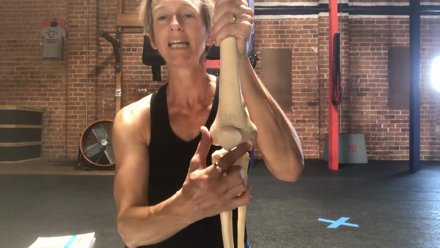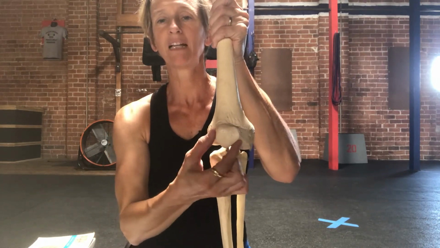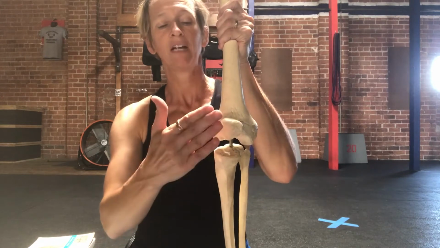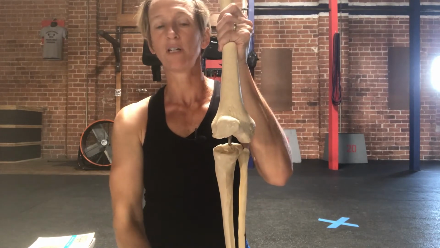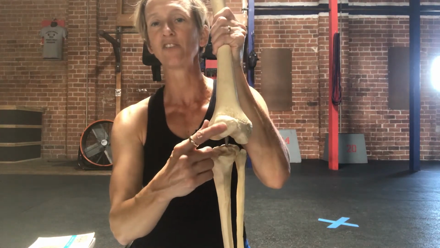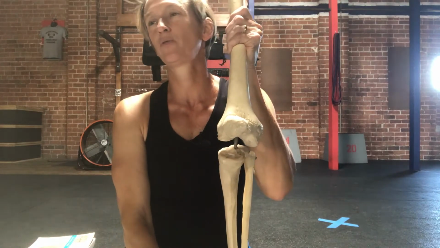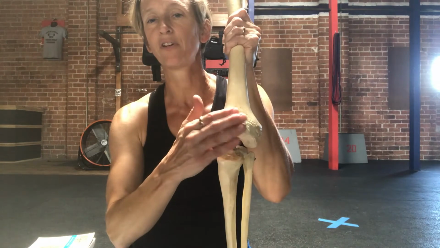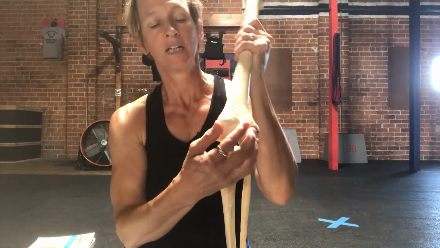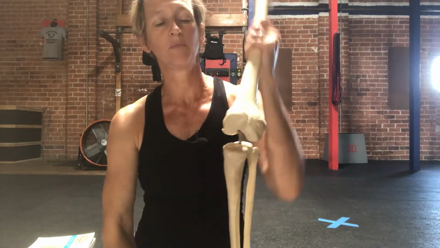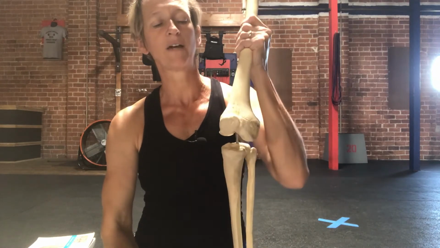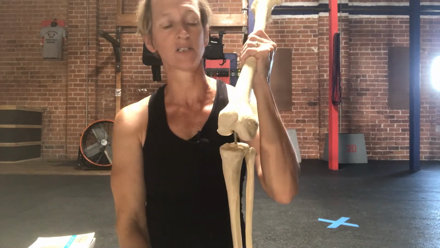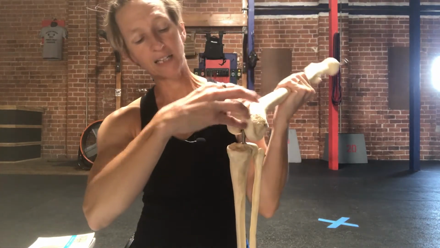So here's the patella. The patella is our kneecap. We do not have a kneecap when we are first born. That has not yet ossified. So if you have somebody who's 2 years or 18 months or younger around, check out their knee. There is no patella there. But then once we start standing and walking, then the patella starts to form. The job of the patella is to protect.